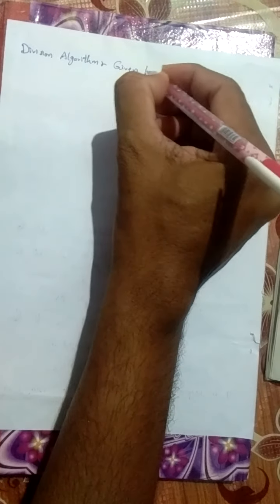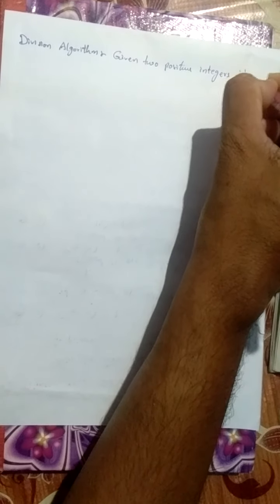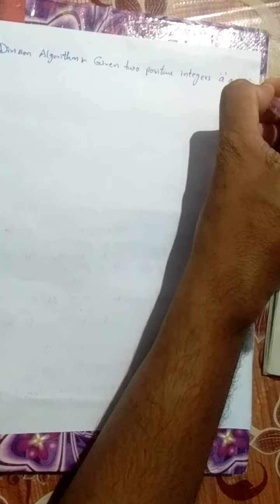Given two positive integers, let them be taken as a and b.